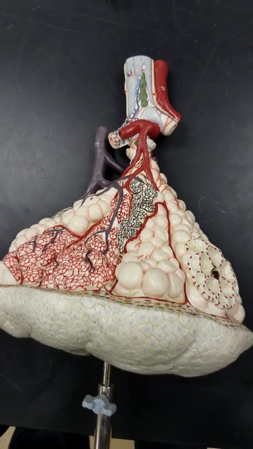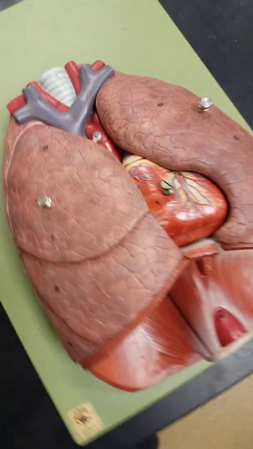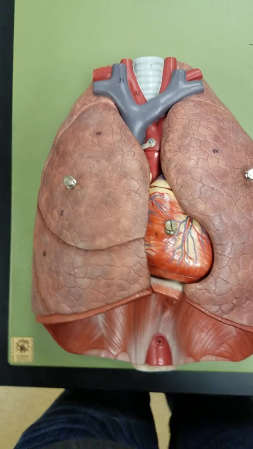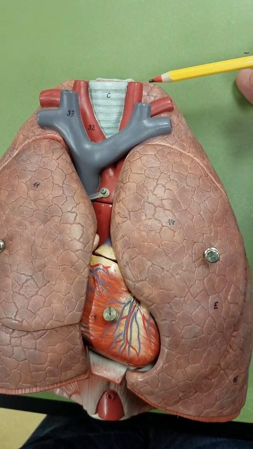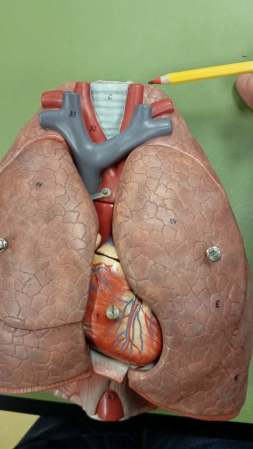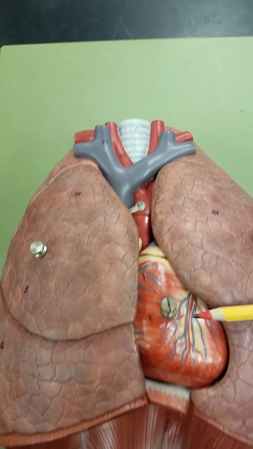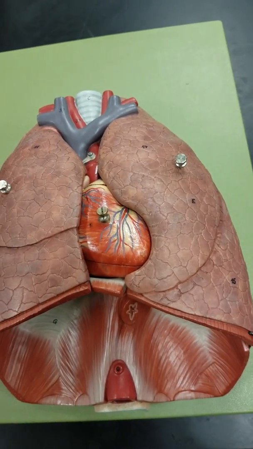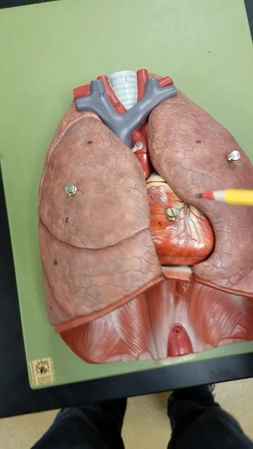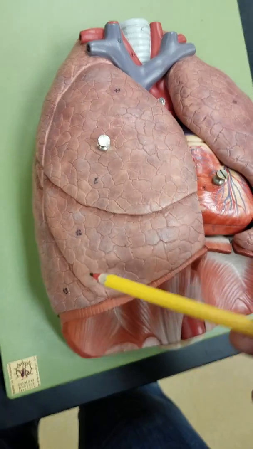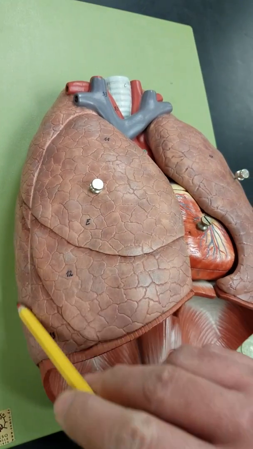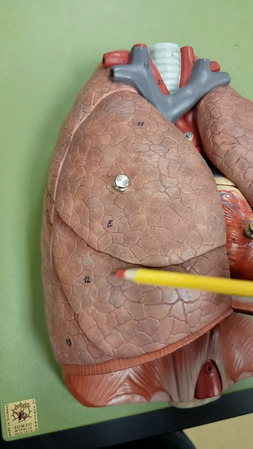Now, when we look at the lungs, we can see the apex, the conical point, which lies above the clavicle. And then we see the base of the lung, which sits right on top of the diaphragm. Now, the right lung has 3 lobes. It has a superior, middle, and inferior lobe separated by fissures.